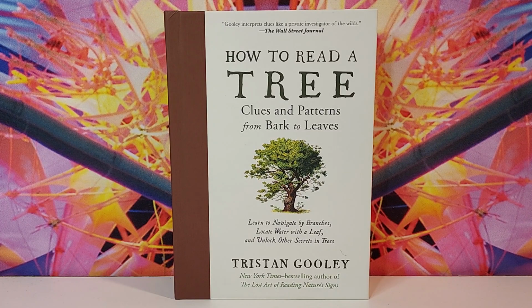Hey, what's up, everybody? Today we're looking at How to Read a Tree: Clues and Patterns from Bark to Leaves by Tristan Gooley. This book popped up in my Amazon related search feed, and I thought it sounded pretty interesting, so I went ahead and got it.